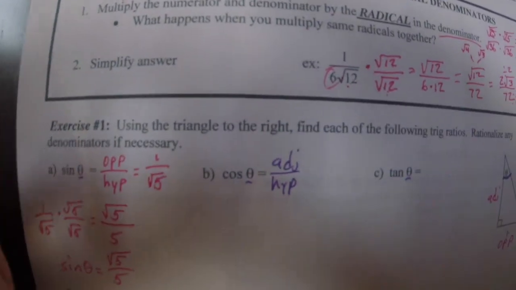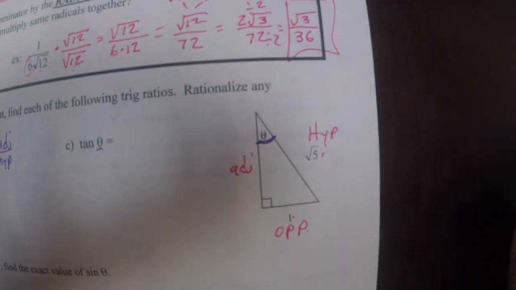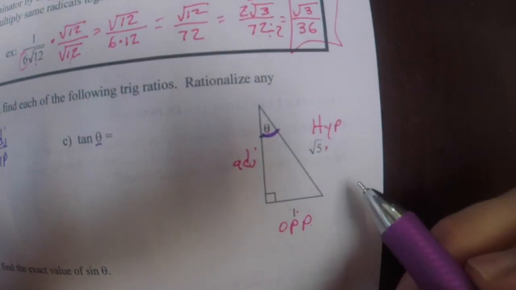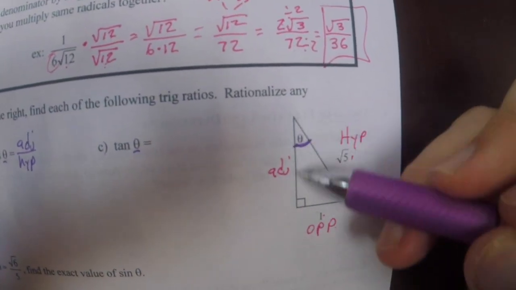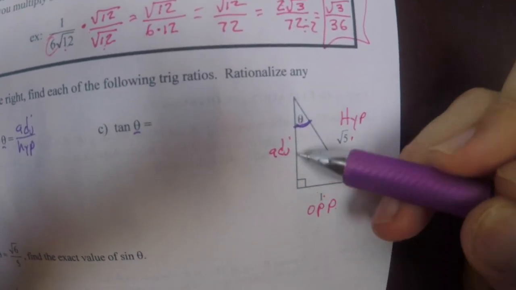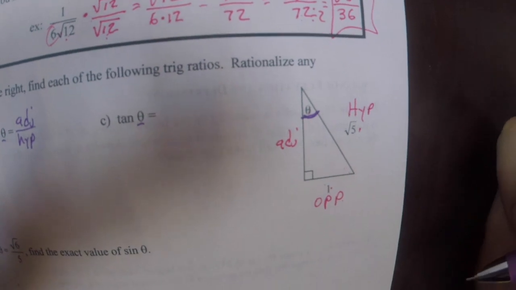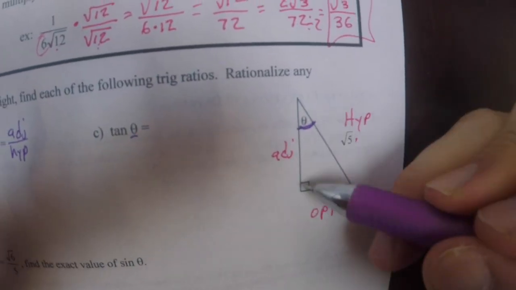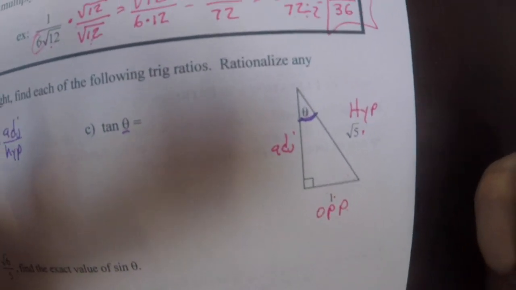Okay, so now I'm going to go back over to my diagram over here. Hypotenuse is radical 5. The adjacent, I don't have a measurement here. I don't know how long this side is. The question is, can I figure out how long this side is? Absolutely.